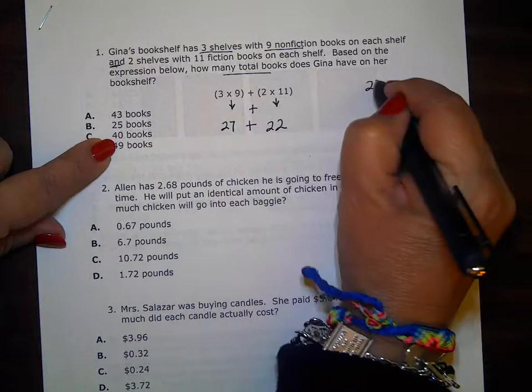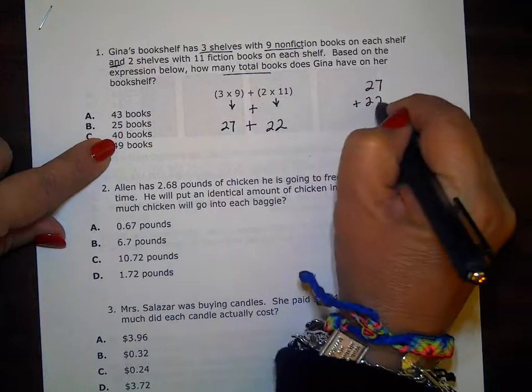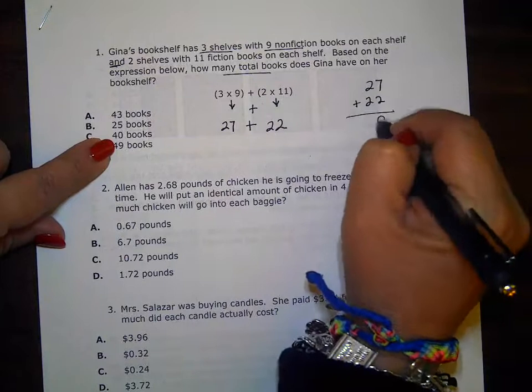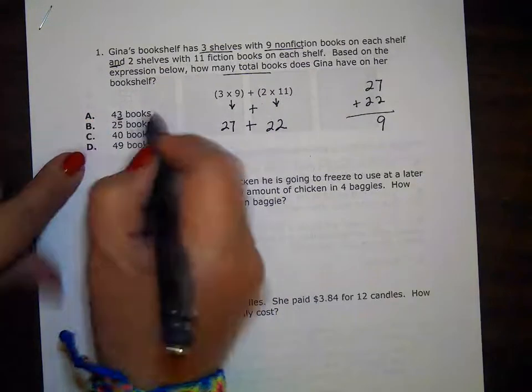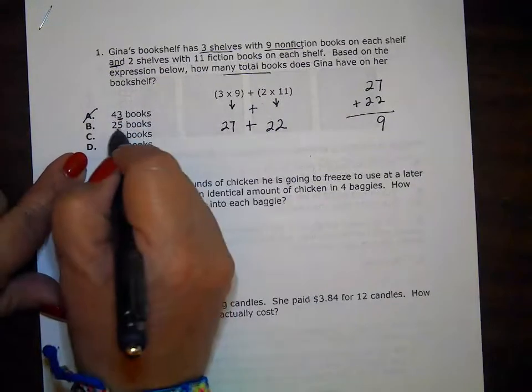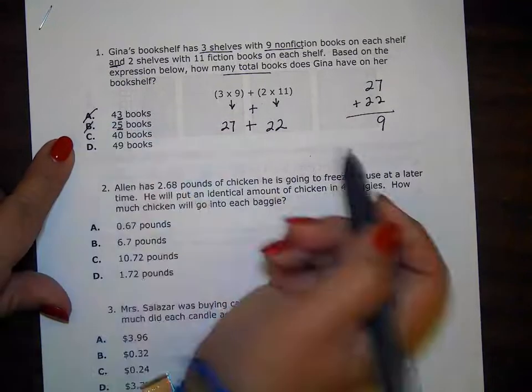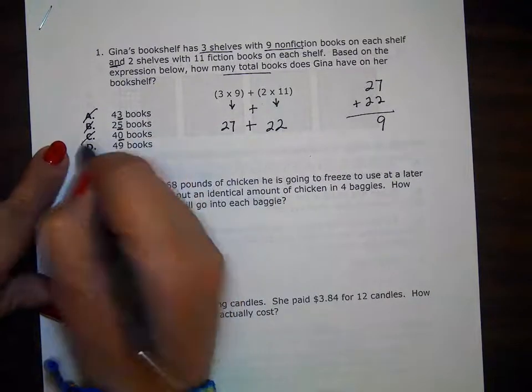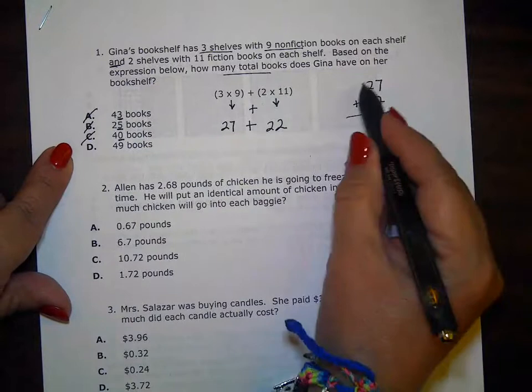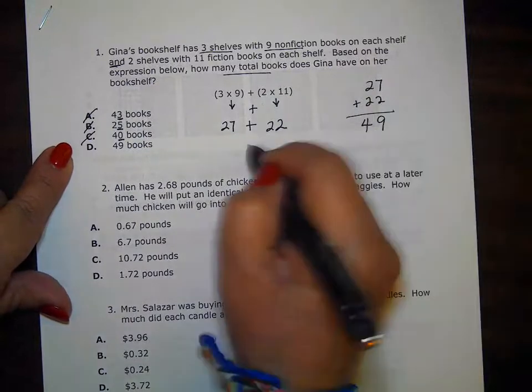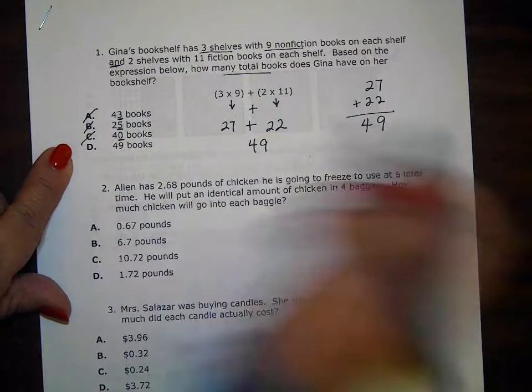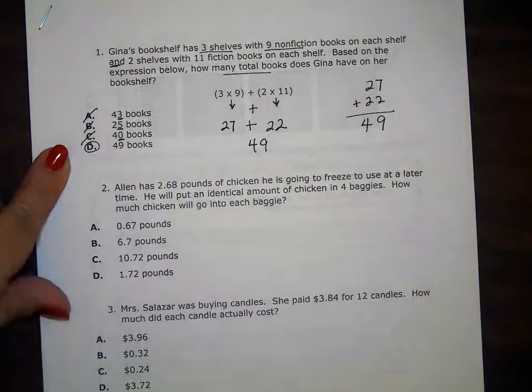I can stack it. 7 plus 2 equals 9. Well, I don't have a 9 here, so I can get rid of that. I don't have a 9 here, so I can get rid of that one. There's no 9 here. I can eliminate that. And 2 plus 2 is 4. So this confirms that the answer is 49.